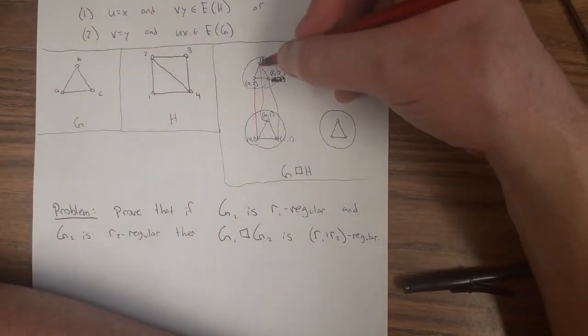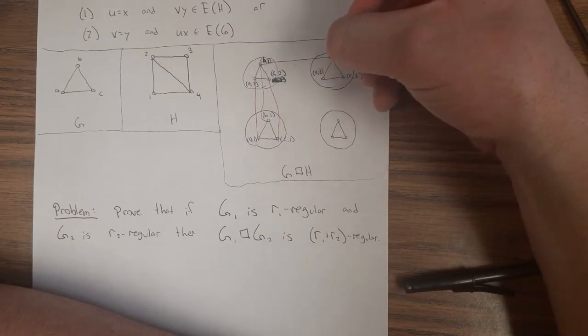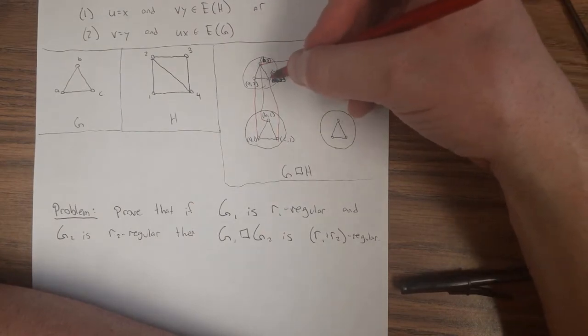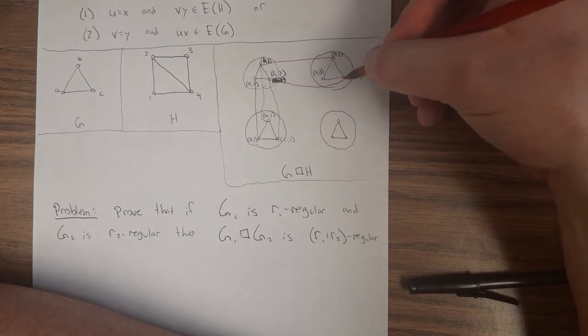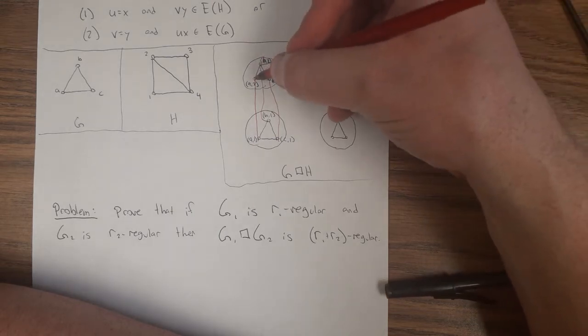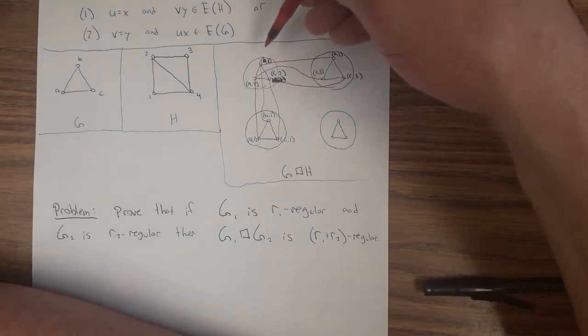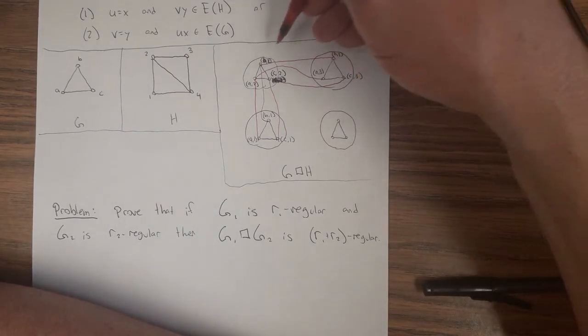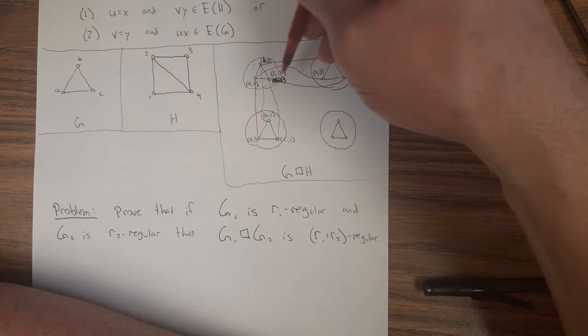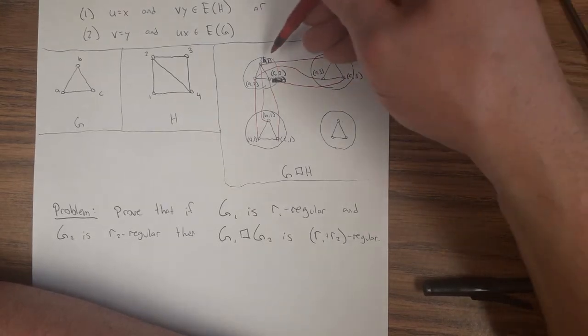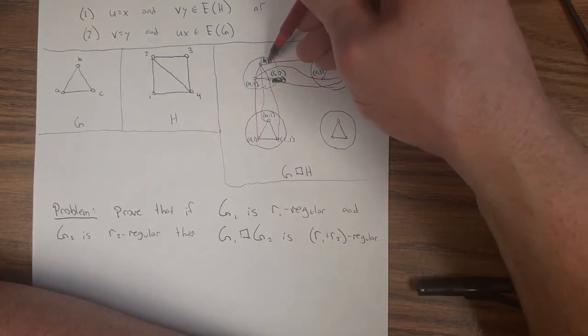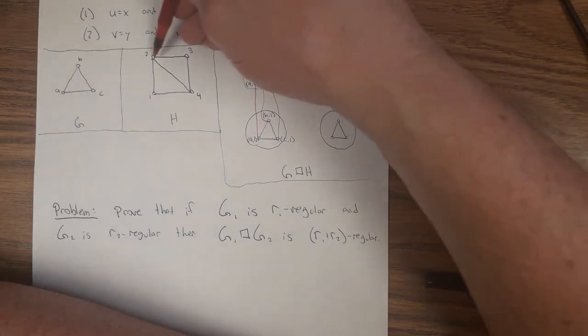For example, I'm going to have this, and this, because I went from B to B, A to A, and C to C, and also because the vertex 2 is adjacent to the vertex 3 in H.